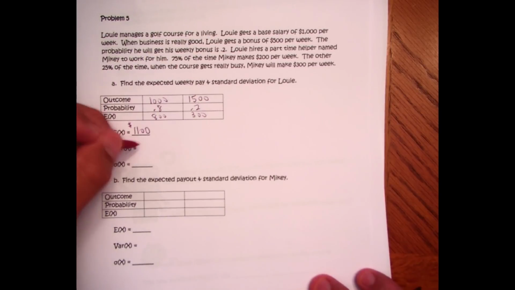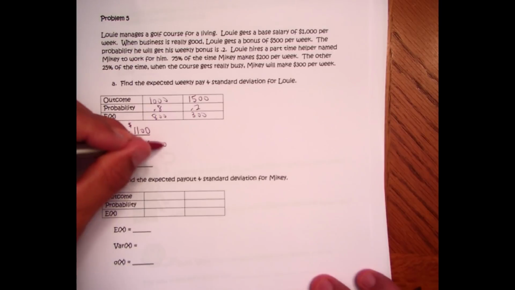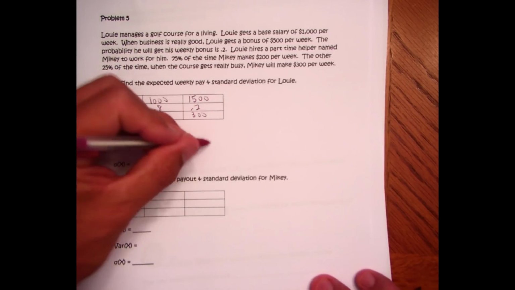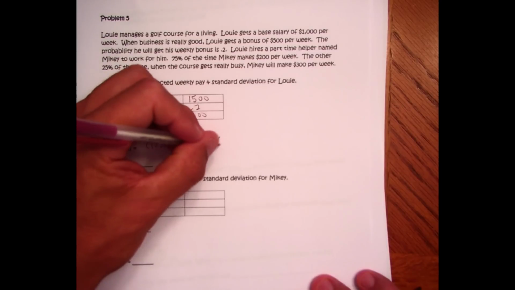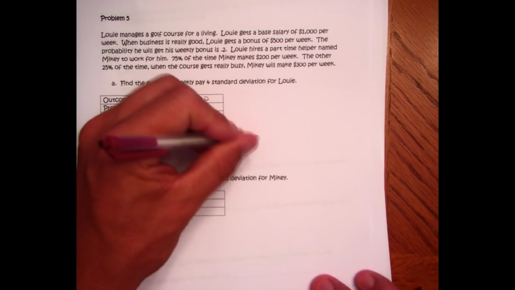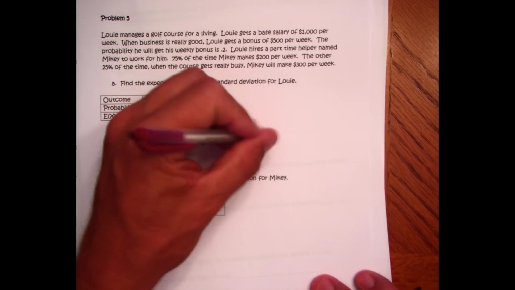For the variance, we simply do the sum of each value minus the mean, squared. So we do 1,000 minus 1,100 squared times 0.8, plus 1,500 minus 1,100 squared times 0.2.